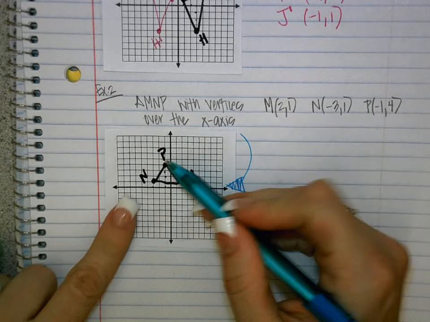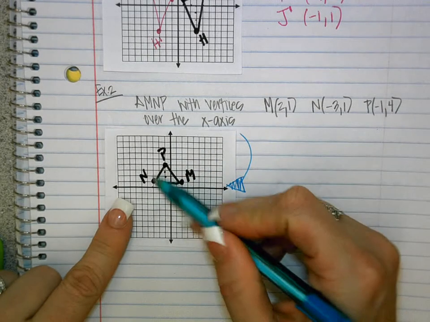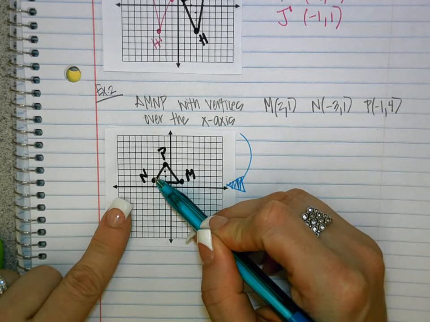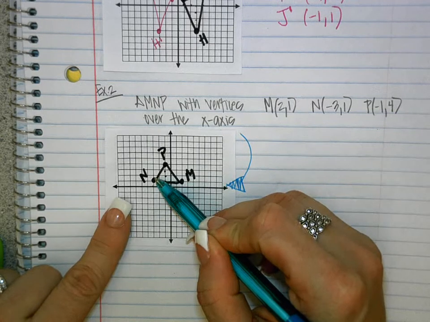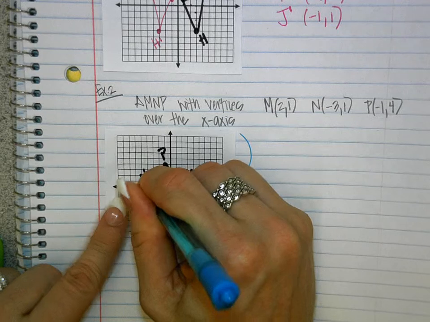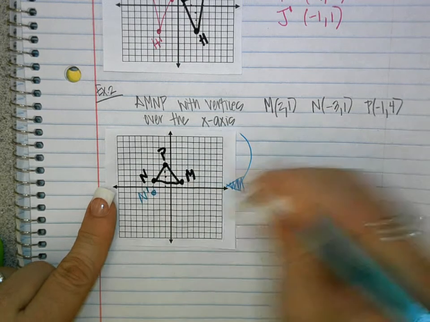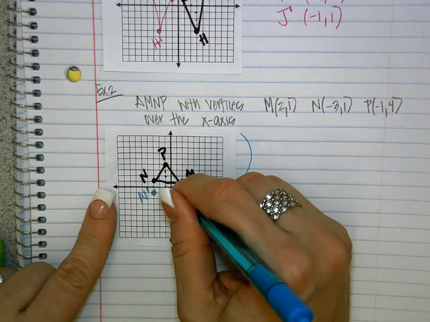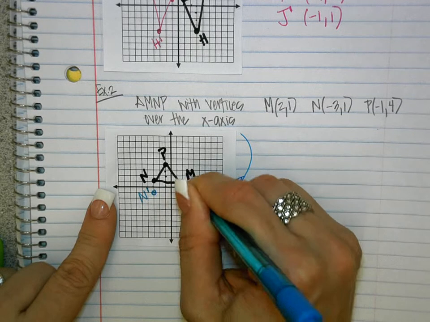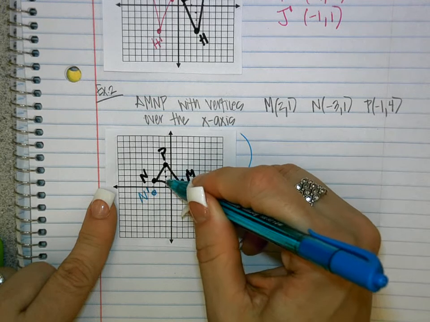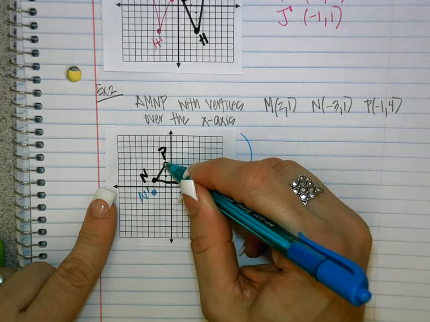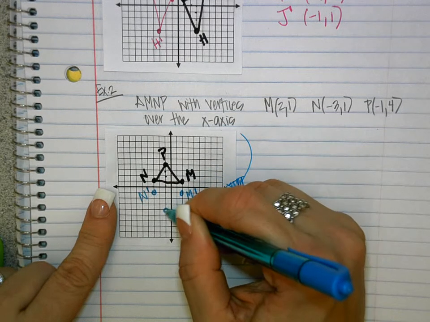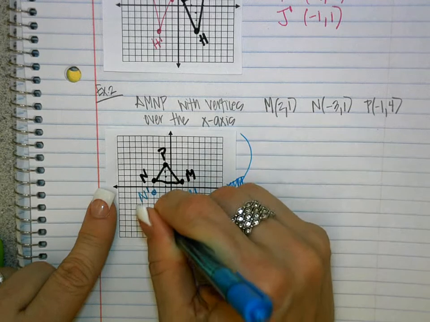Okay, so none of these x-coordinates are going to change. They're going to stay in line here. N right now is 1 above the axis, so its reflection will be 1 below the axis. That is your N prime. M right here is 1 above the axis, so it will be reflected to be 1 below. And P is 1, 2, 3, 4 above, so when it's reflected, it will be 1, 2, 3, 4 below. And that's your P prime.